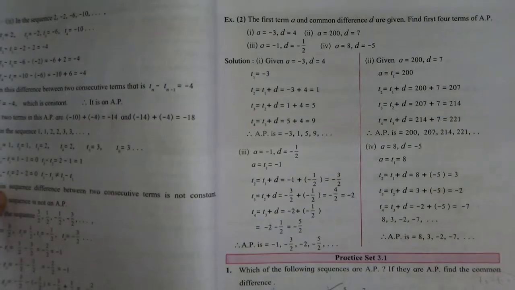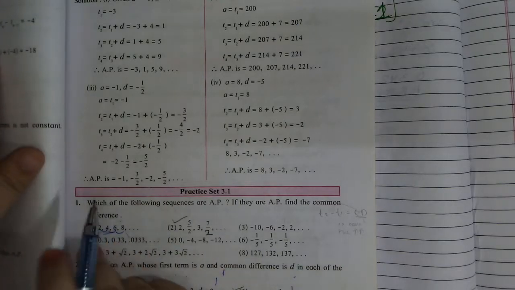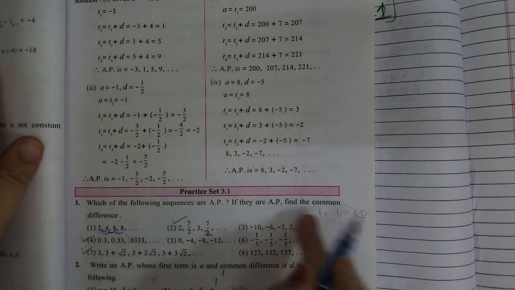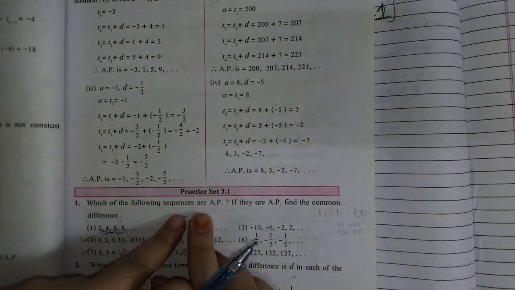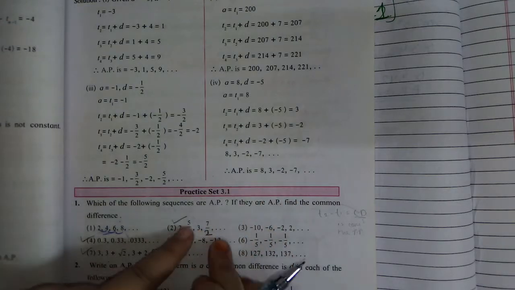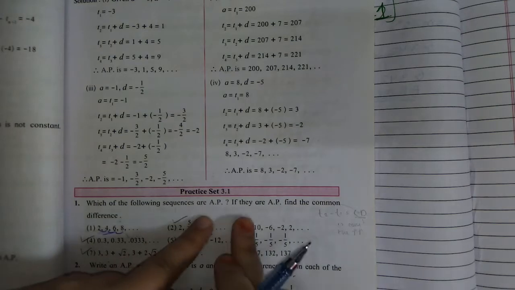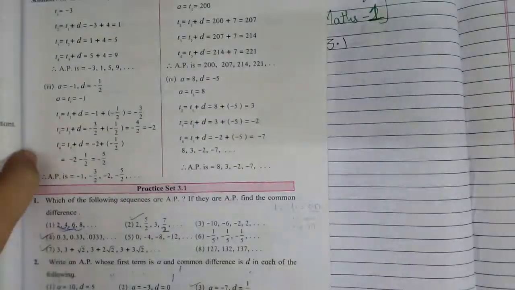So students, let's solve practice set 3.1 now. First question: which of the following sequences are AP, and if they are AP, find the common difference. So here the sequences are given to us and we have to find out whether the given sequences are in AP or not. And if the given sequence is an AP, then we have to find out the common difference. So let's find out.